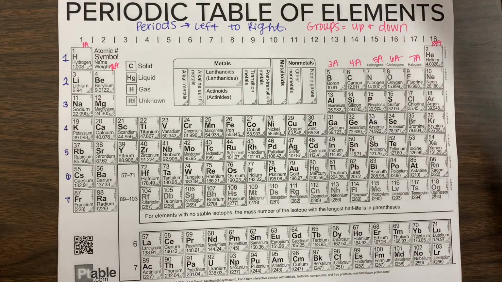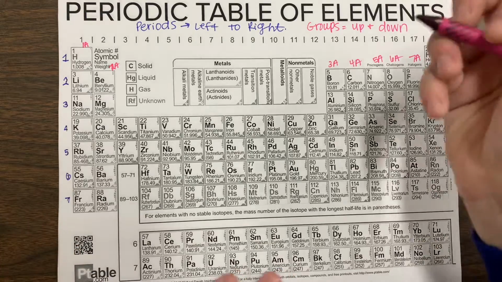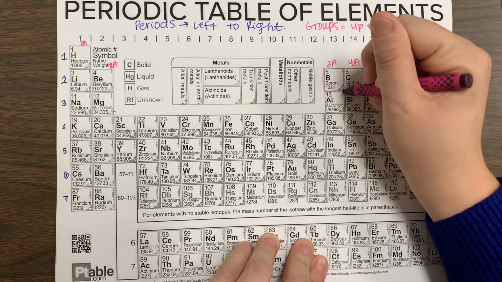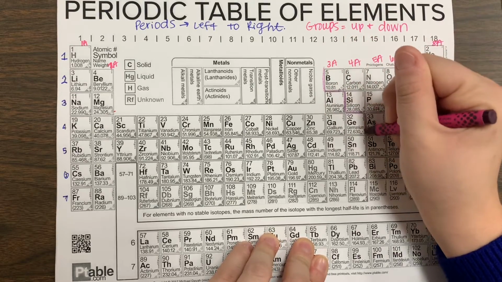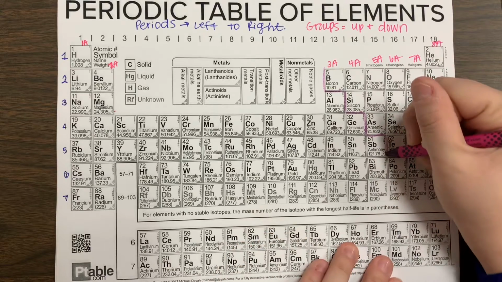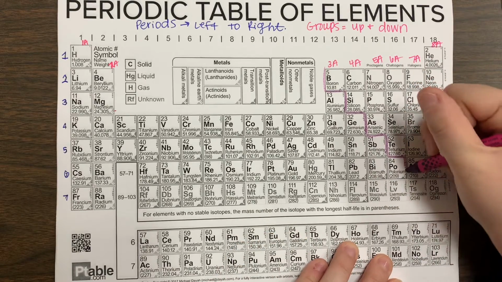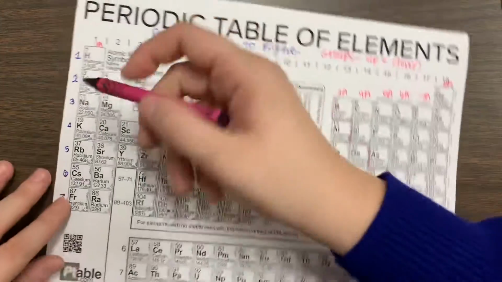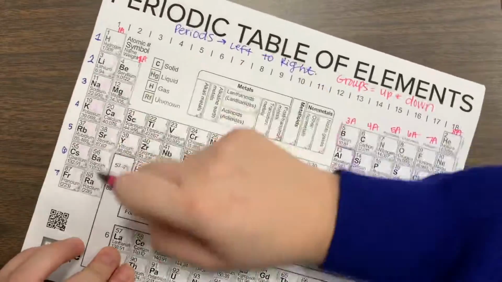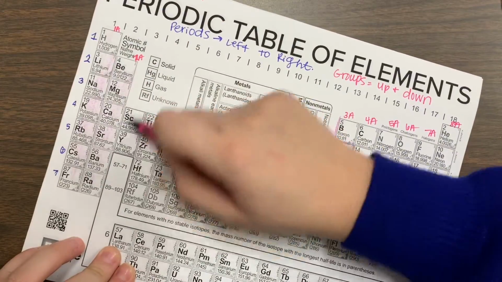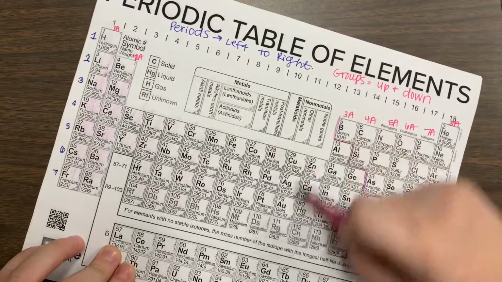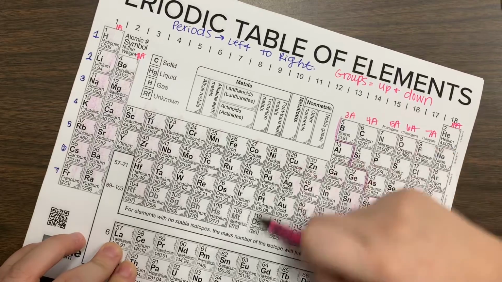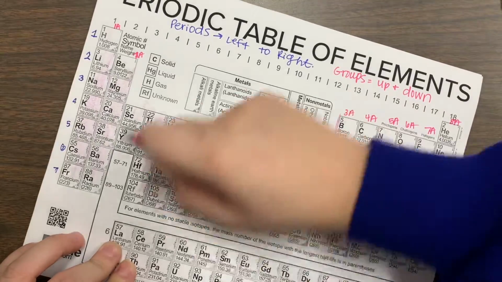Your metals are going to basically go from the start all the way to right here. These are all going to be metals. I'm just going to lightly shade them so you get an idea. This is not a very good color, but you get the point. So these are all metals.